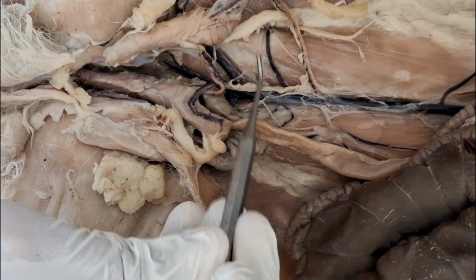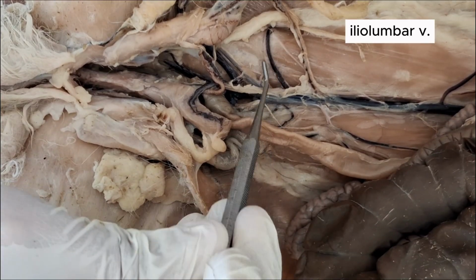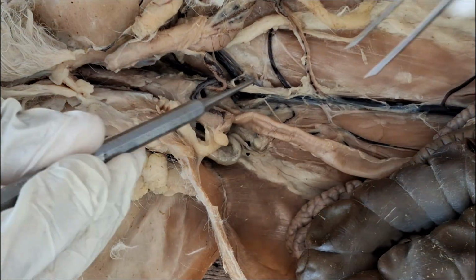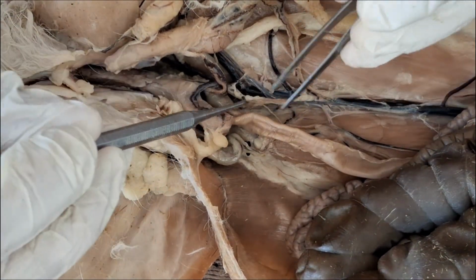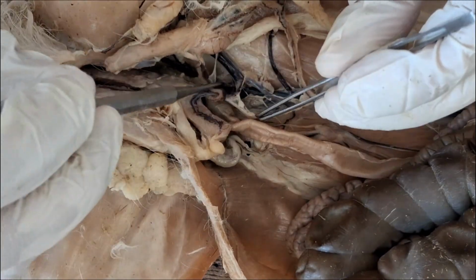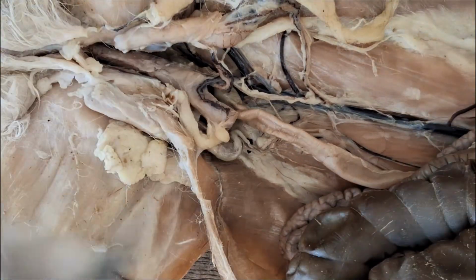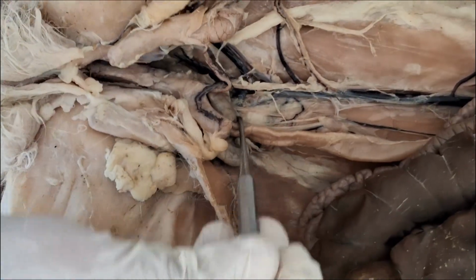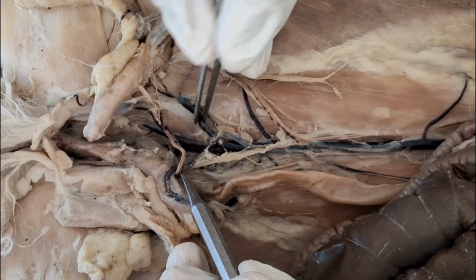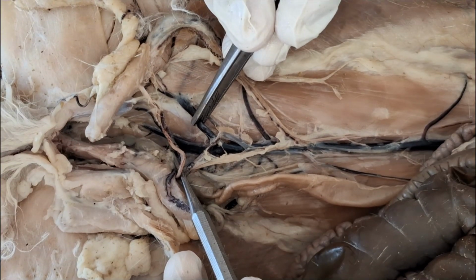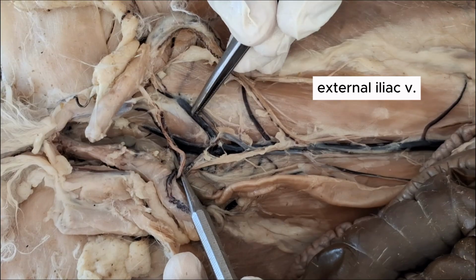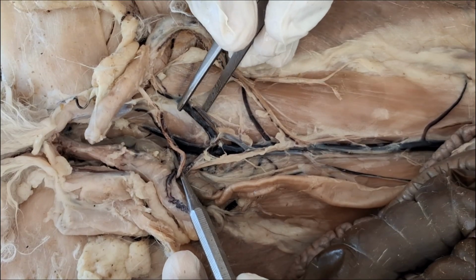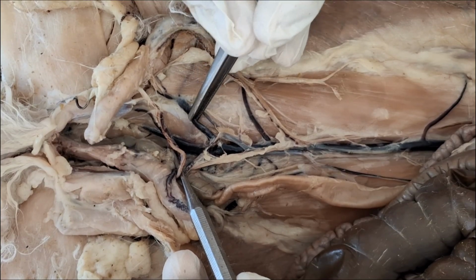This is the iliolumbar vein, and then just posterior to the iliolumbars, the postcava will now split into two. So the first split will give rise to the external iliacs. So this is the right external iliac vein.